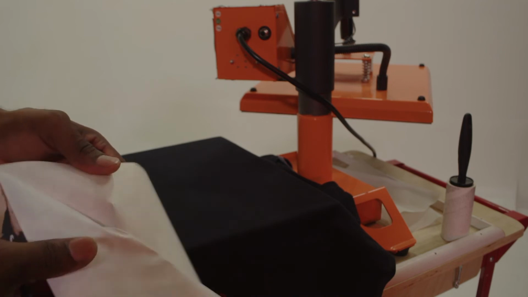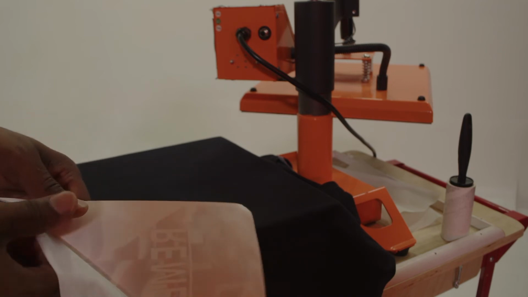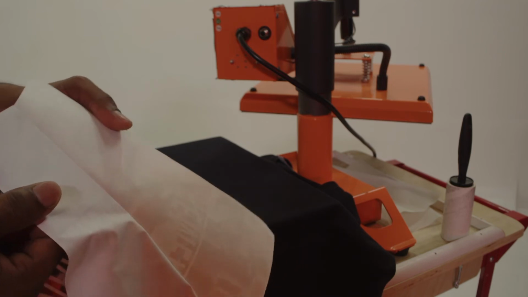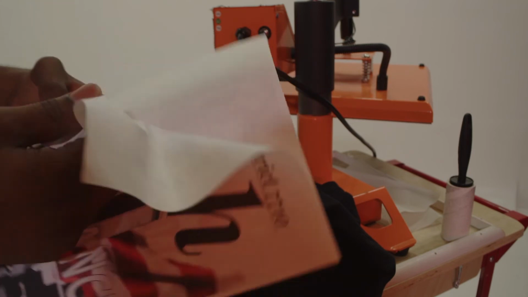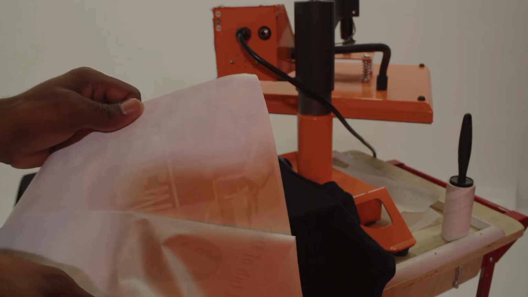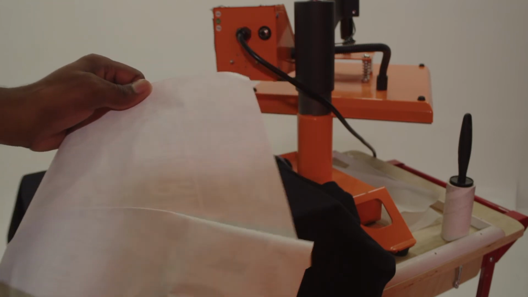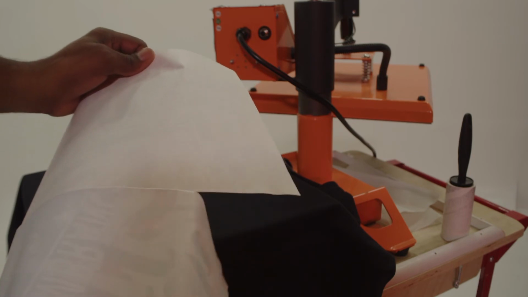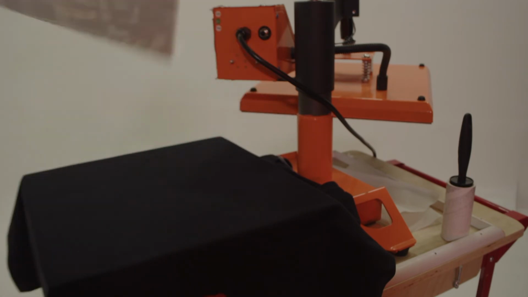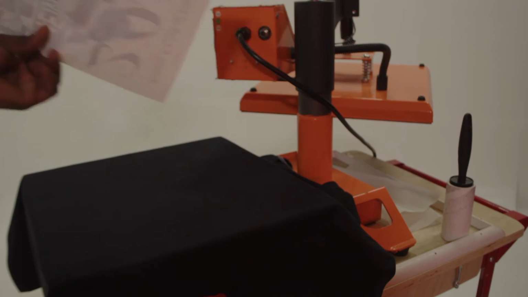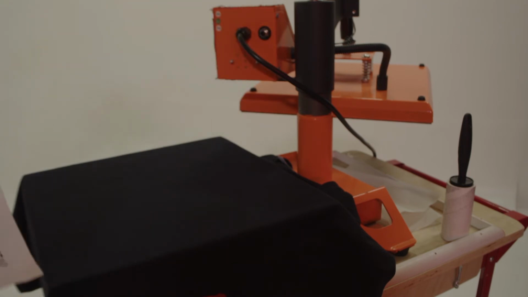Right? But like I said, you can go ahead and use this one for white or dark clothes. Like I said, I actually like to use it better because it is thicker and it is more stretchy. All right, that's it. Peels right off. Okay, put that to the side.